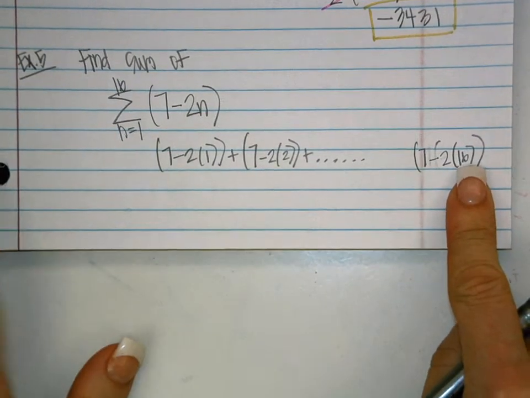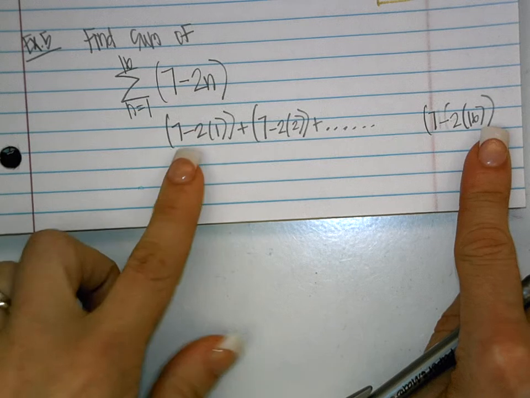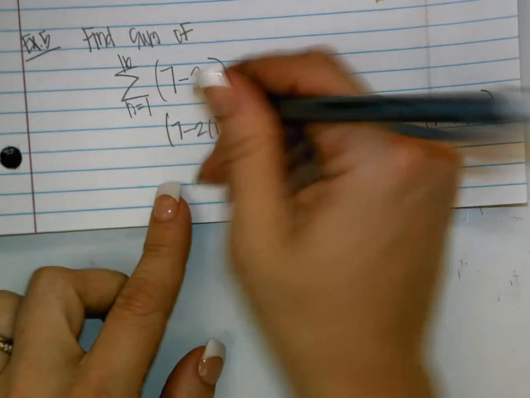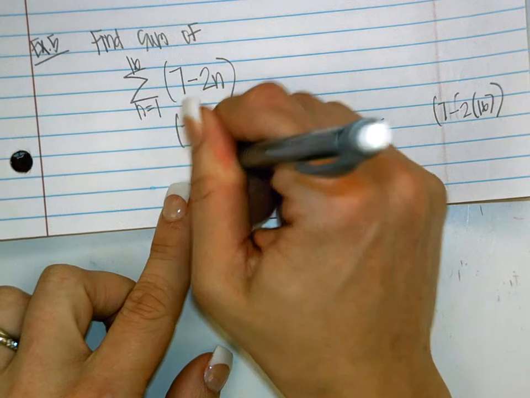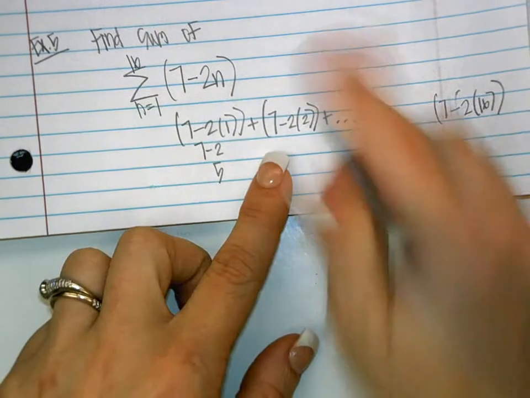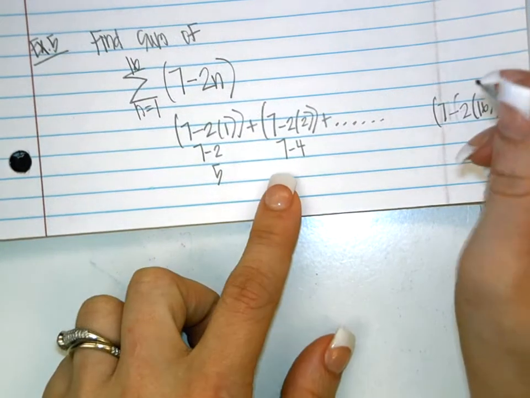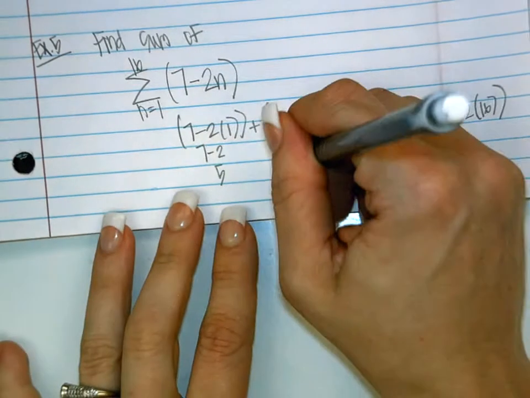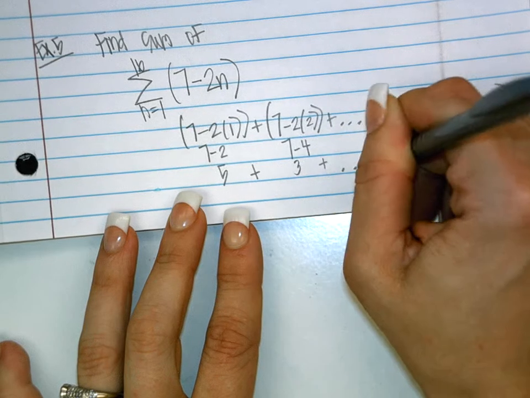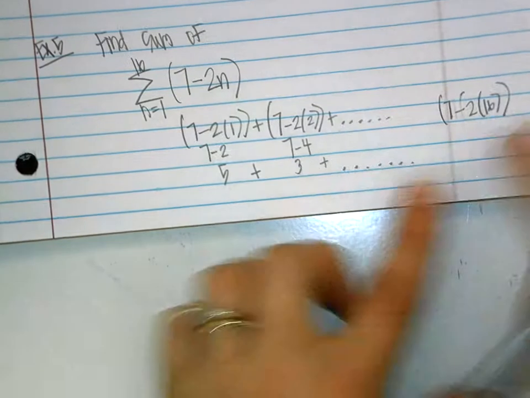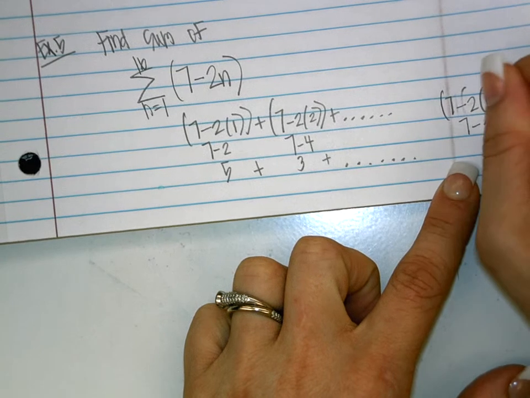Essentially here, we need to figure out what are these numbers. So what is 7 minus 2 times 1? 7 minus 2 gives you 5. 7 minus 2 times 2 is 4. 7 minus 4 is 3. And remember, we're adding all these numbers together. So if you added up every number here, all the way you got to 7 minus 2 times 16 is negative 25. What would my last number that you're adding up be?